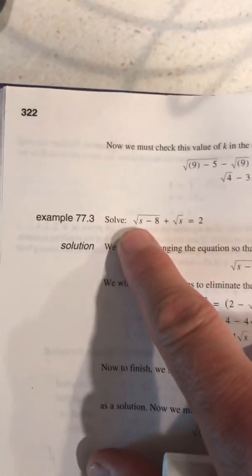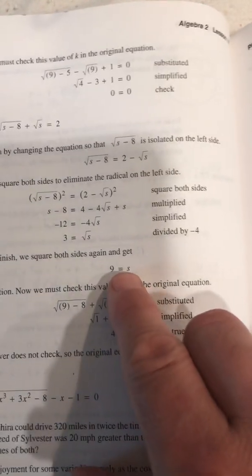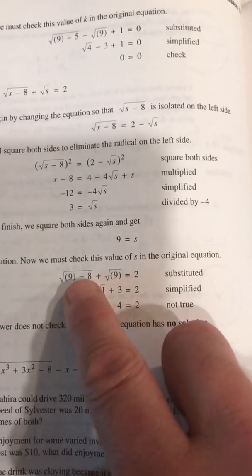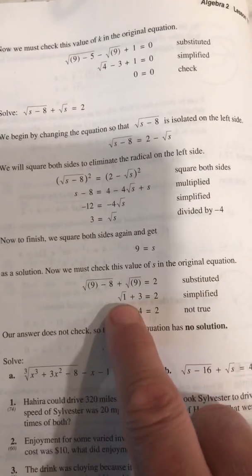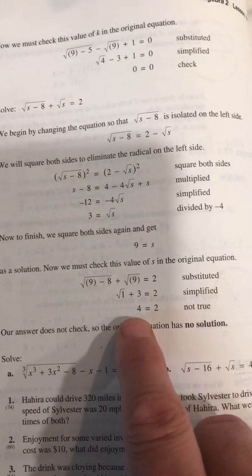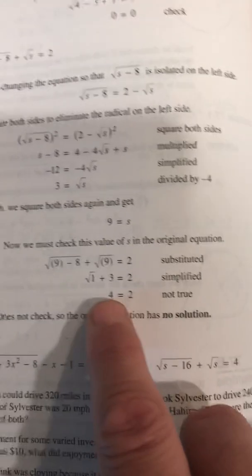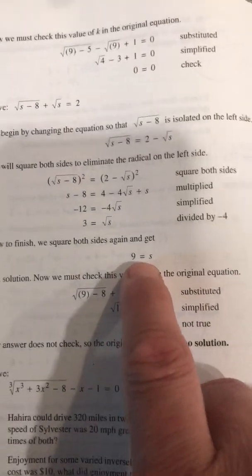But sometimes it doesn't work. So for instance, this problem on page 322, they go through the same rigmarole, and they get their answer as 9 for S. But when they plug it back in, you get 9 minus 8, square root of 1 is 1, plus the square root of 9, which is 3. 1 plus 3 is 4. 4 equals 2. Doesn't work. So there's the correct wrong answer, and you have to put no solution.